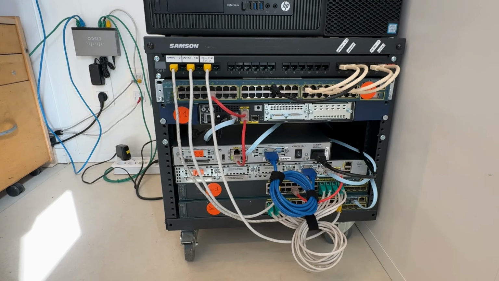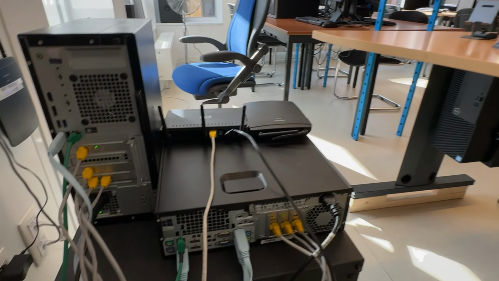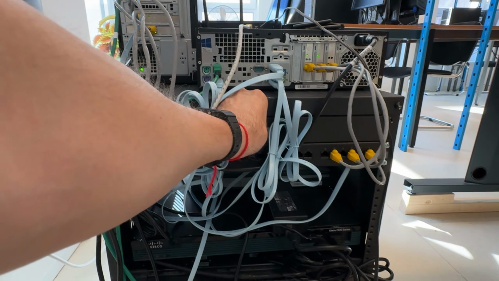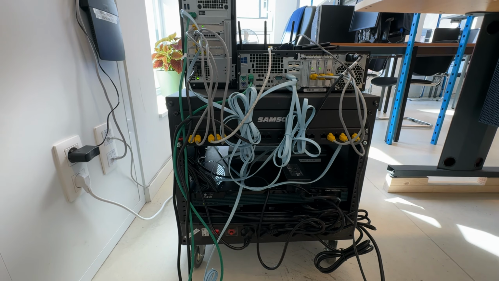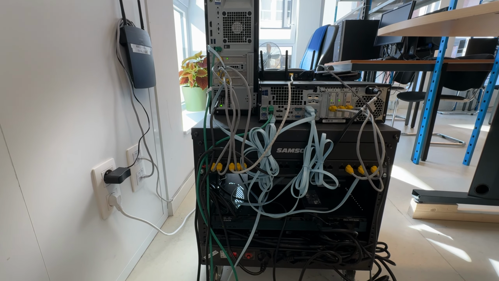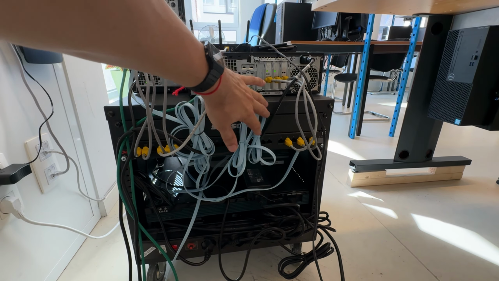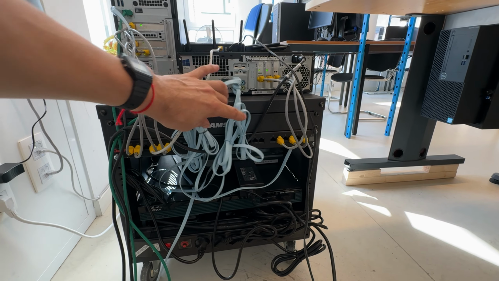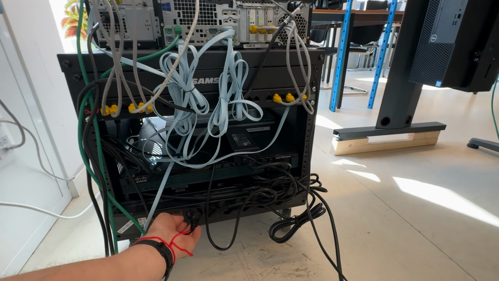From this side, it looks like this. And from another side, a big picture for you. It looks like this, guys. You can see it. The virtual machines, the switches and routers. On the router also, you can find all the stuff. Patching panel, power supply.